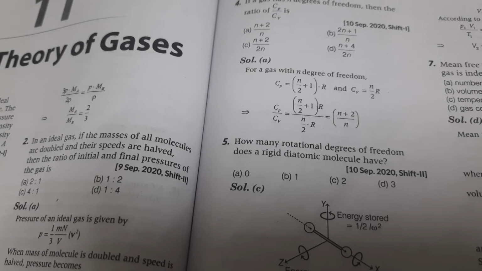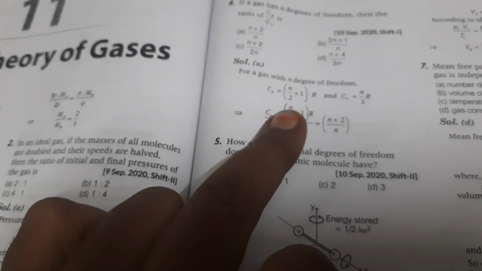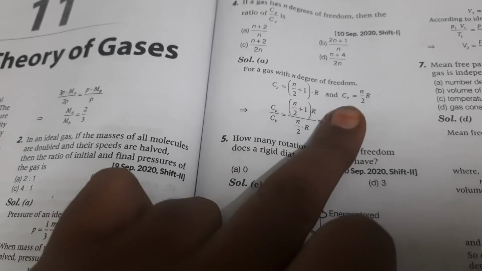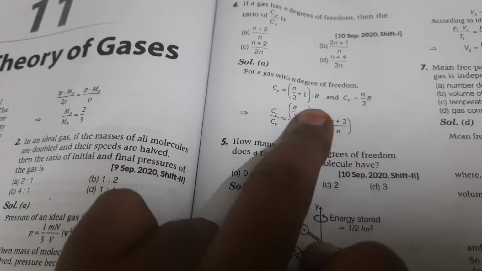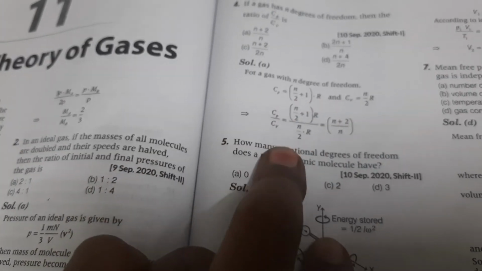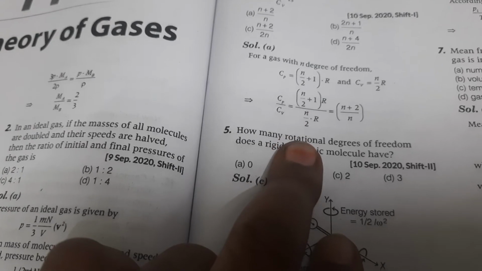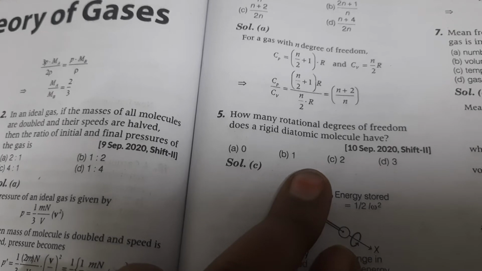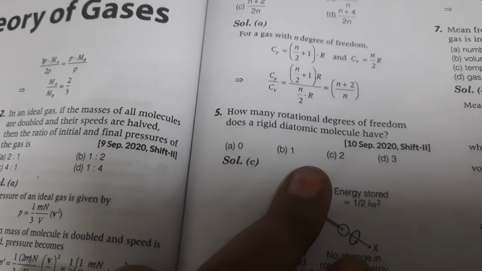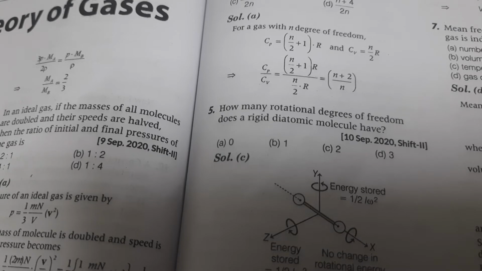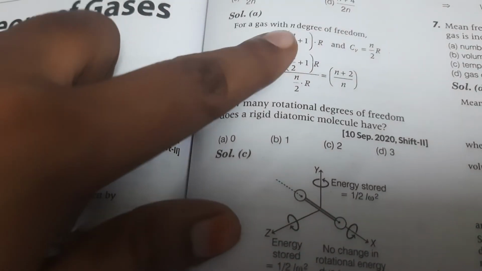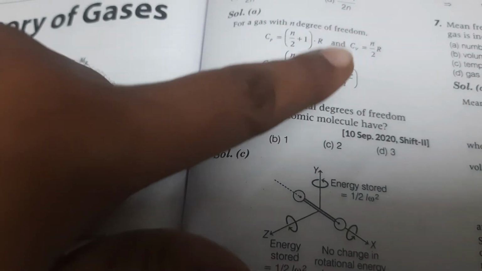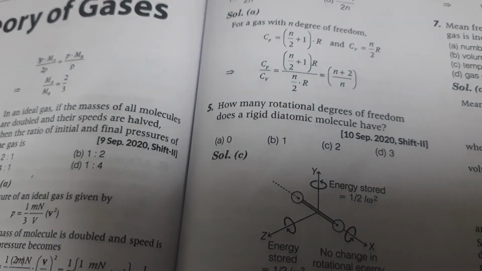These options are there. But here the formula you should remember: Cp equals n by 2 plus 1 into R, then Cv equals n by 2 into R, where n represents the degrees of freedom. So after taking the Cp by Cv ratio, we get n by 2 plus 1 into R by n by 2, and after simplification we get n plus 2 by n. So this is also a very simple answer, but you should remember these formulas for Cp and Cv. After doing this, you get this answer.